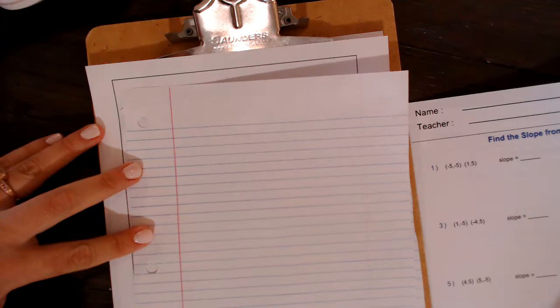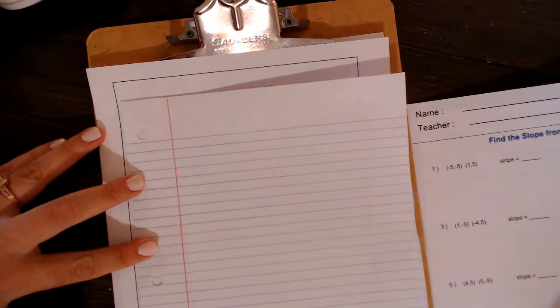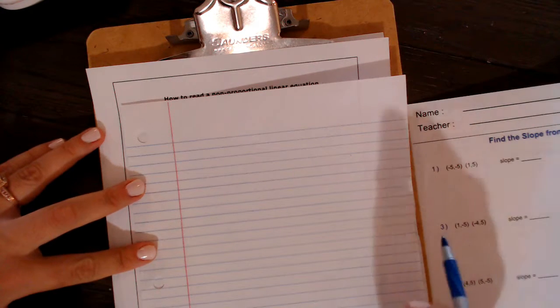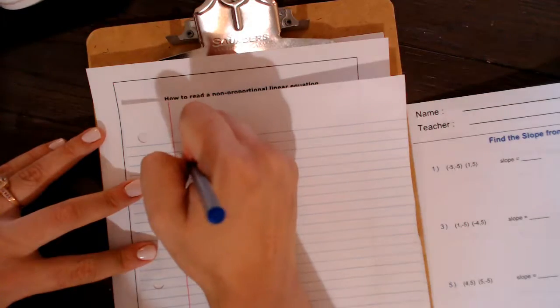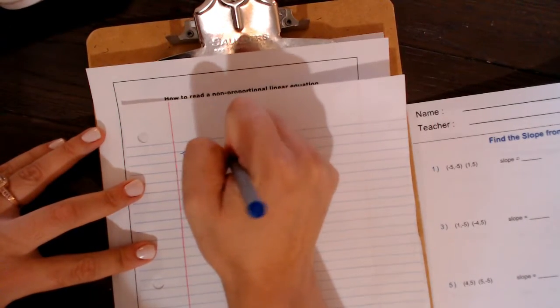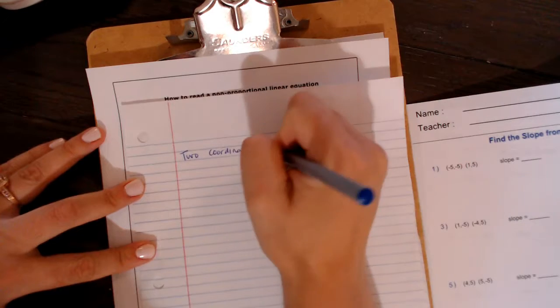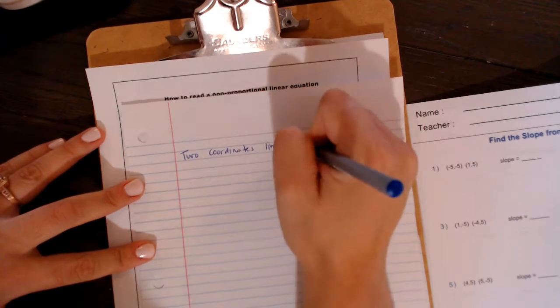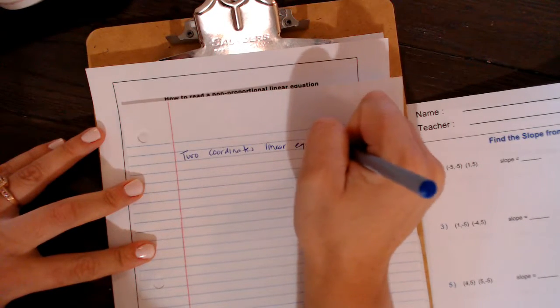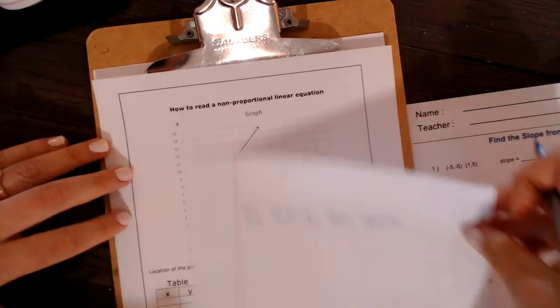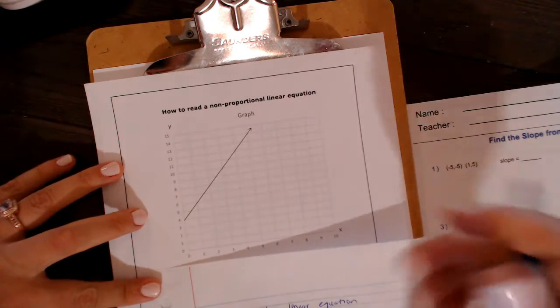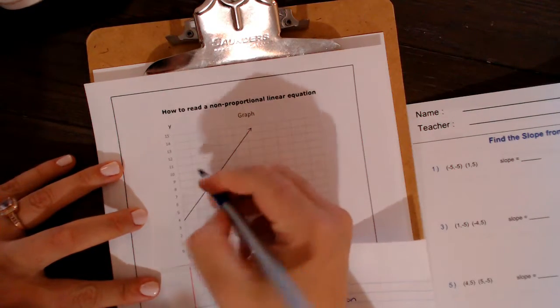The slope from a pair of points. So they're going to give you two coordinates from a linear equation. They're going to have a graph. From this graph, they're going to pick 2 points.